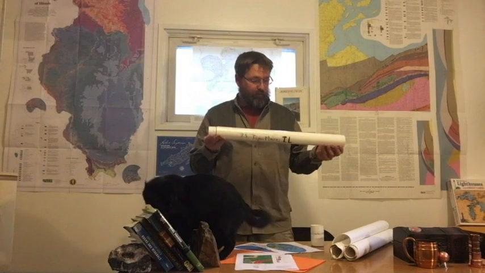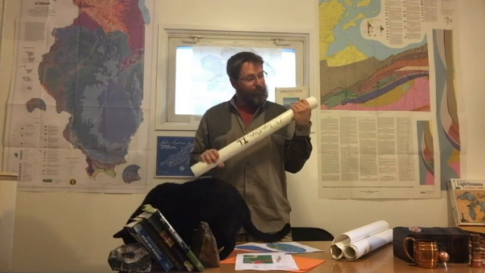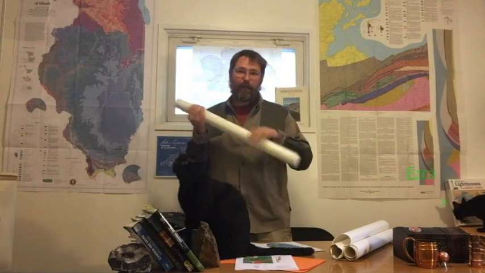These are, in case you're wondering, my map cases for back in the day before we had things like GPS and easily accessible Google on our phones. 2-inch PVC, top cap, bottom cap, waterproof.